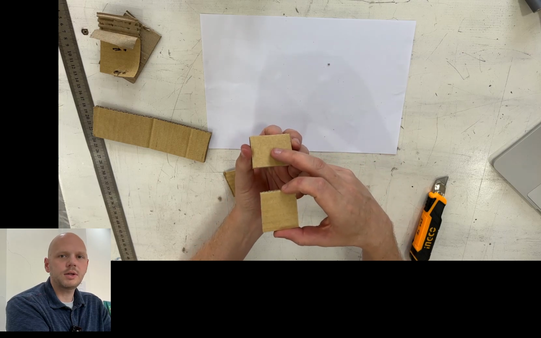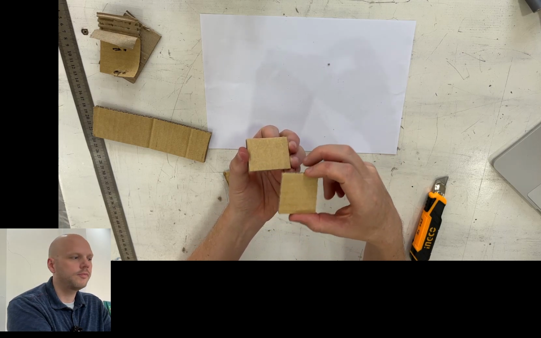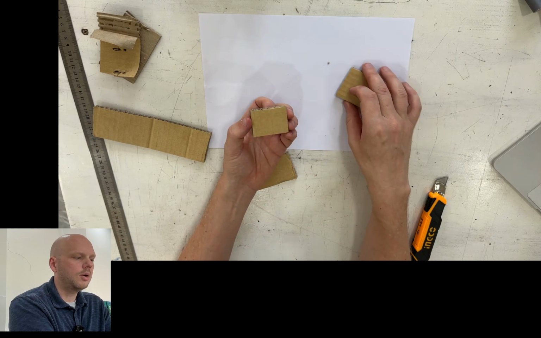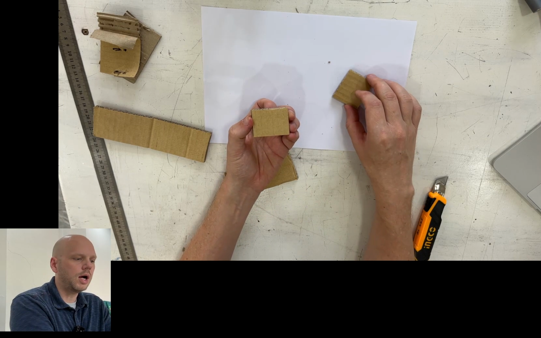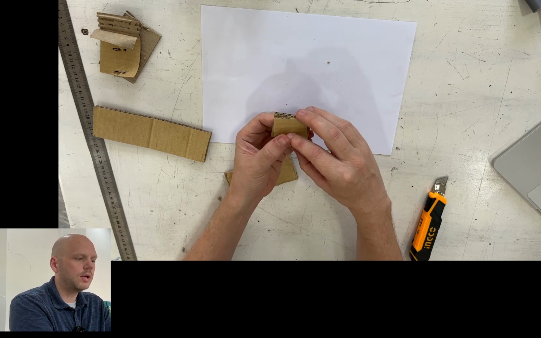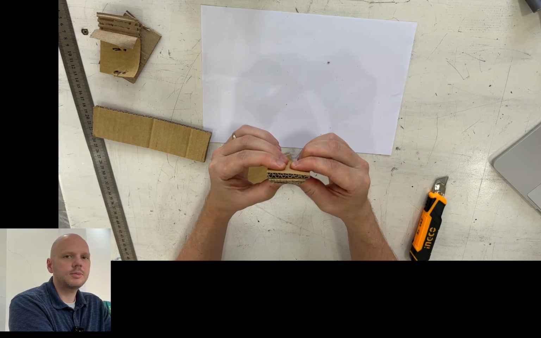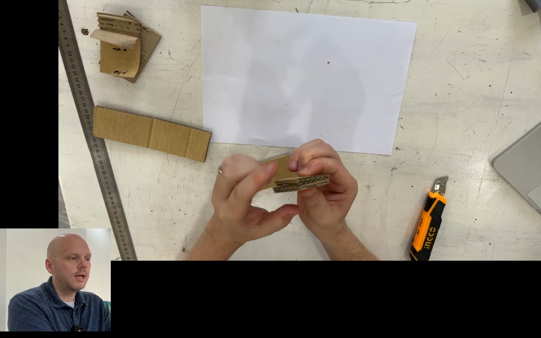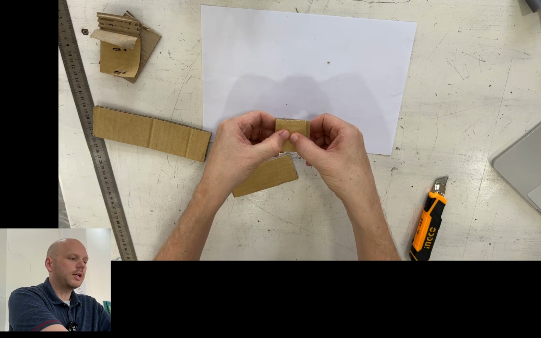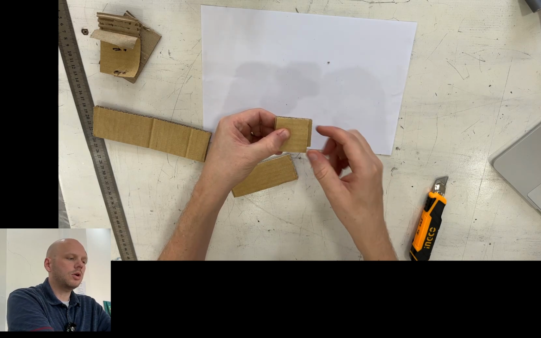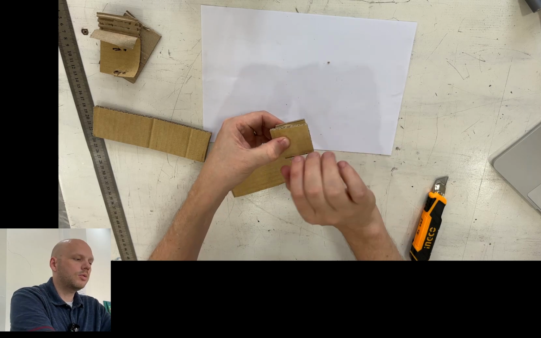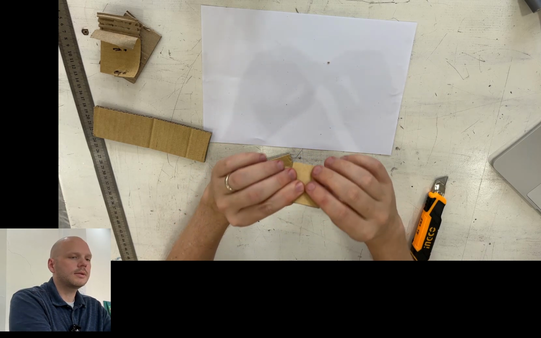So this one, the lines are running this direction. This one, those channels are running this direction. And we could take a glue stick or a hot glue gun, and we could laminate these pieces of cardboard together, so that now if we have load wanting to bend this way, this piece is the strong piece. And if we have a load wanting to bend it this way, then this piece is the strong piece.